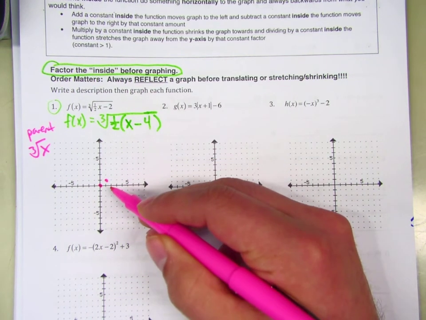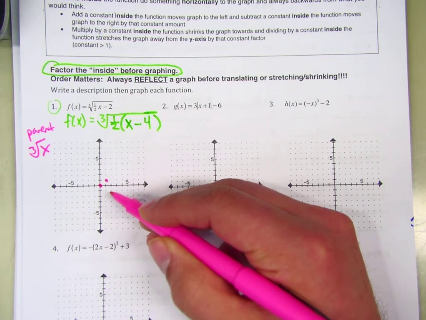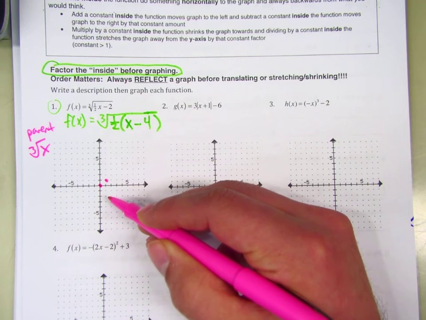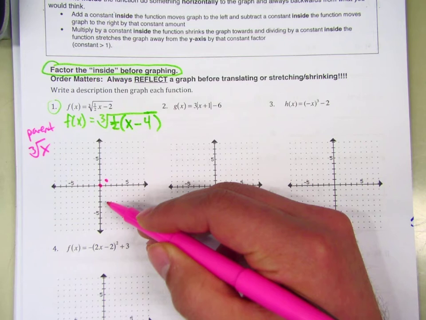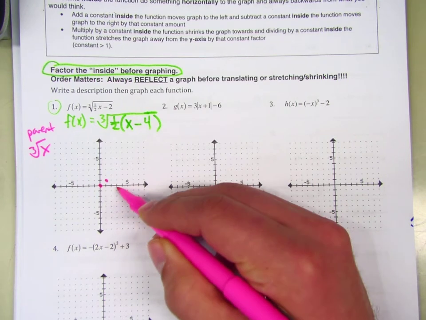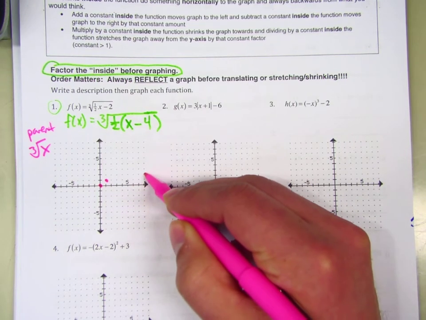Do we know the cube root of 2? No. 2 times 2 times 2 is not 2. What's the next number that has a nice cube root? 27 actually does, because 3 times 3 times 3 is 27. 8. 8 has a nice cube root, right? What's the cube root of 8? So 8 is going to be up here at 2.